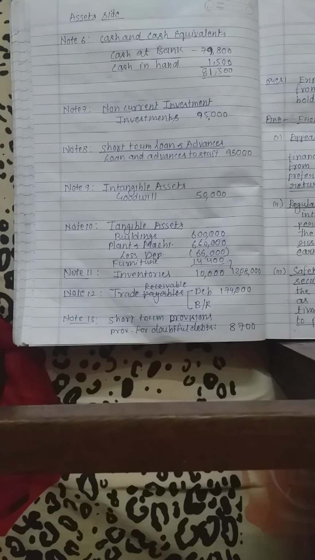What next? The next one is inventories. So inventories are a part of current assets. So under the heading inventories, you have to write 10,000 directly. No calculation is required here.